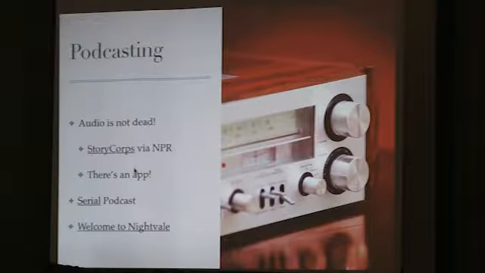StoryCorps is a project, and NPR plays these stories, but basically there are booths around America. There's one in New York, there's one in Chicago, and then they have a mobile unit that goes around. And people go into these booths and they interview someone they have a relationship with or they know, and they interview that person. And they have this great conversation, and then StoryCorps winnows it down to a good 2-3 minute piece from the stuff that came out of the interview. Because in an interview you want to get a ton of information and then winnow it down to the golden parts.